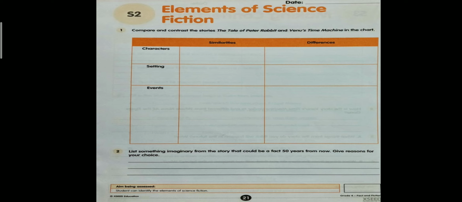Now coming to the events. In events, we have to write the similarities. What are the events which happen in the story? Imaginary details in the story. So in both the stories, we have imaginary details only, right? Now, first you can put a heading like that in events: imaginary details in the story. Number one, Venu going back in time. So going back in time, that is imaginary only, no, children.